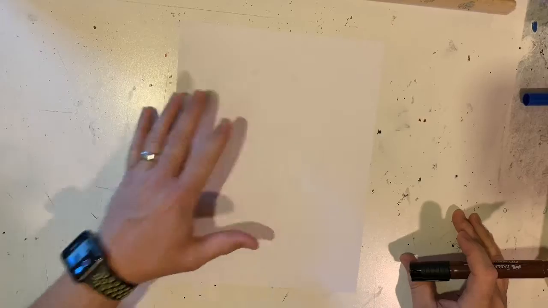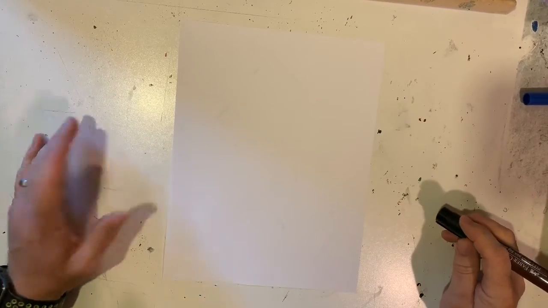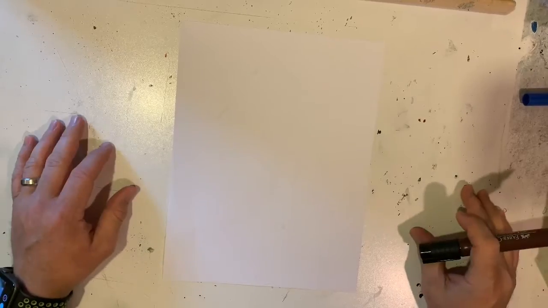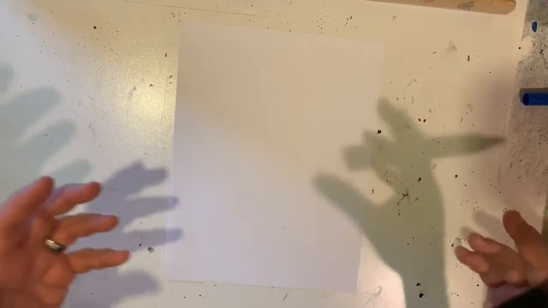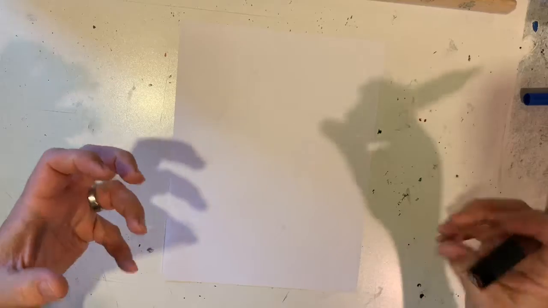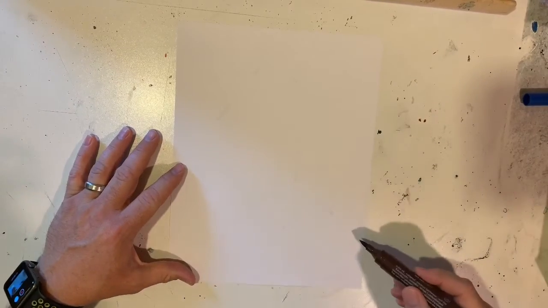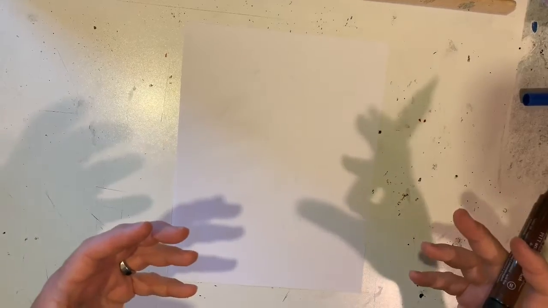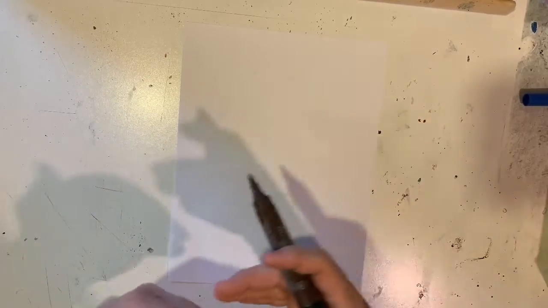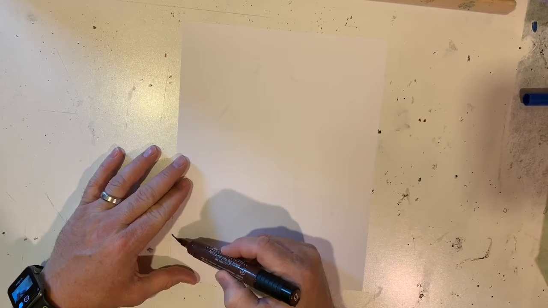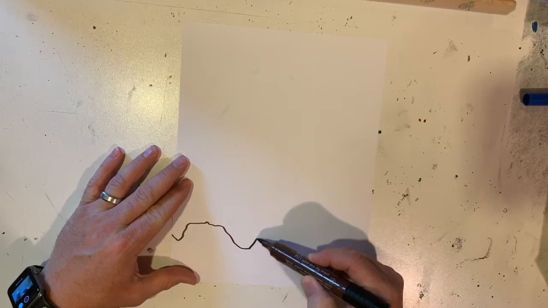So to get started, all I have is a plain white piece of paper. Again, it doesn't matter what kind of paper you may have laying around the house. If it's lined paper, white paper, doesn't matter. But we're going to draw some geodes or some crystals that look like they're forming from the ground. So I just picked up this brown marker and I'm going to draw a line that goes across. But because this is something we find from the earth, it's not going to be just a straight line. I'm going to make a jagged line to look like the ground.